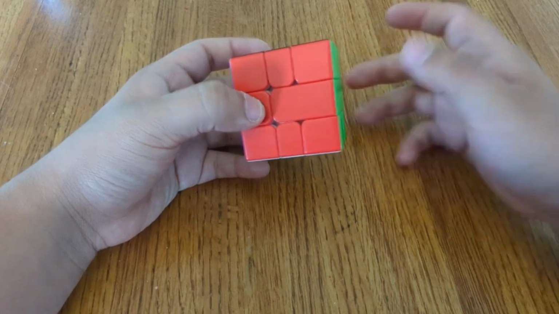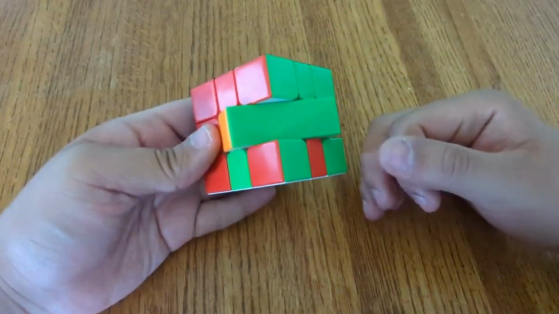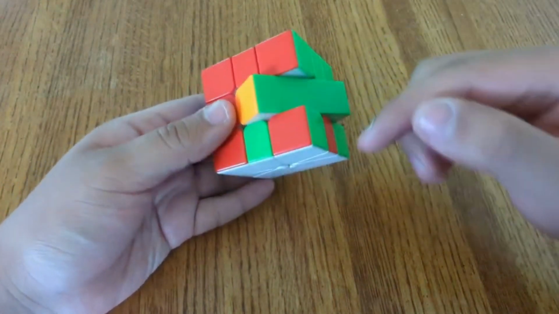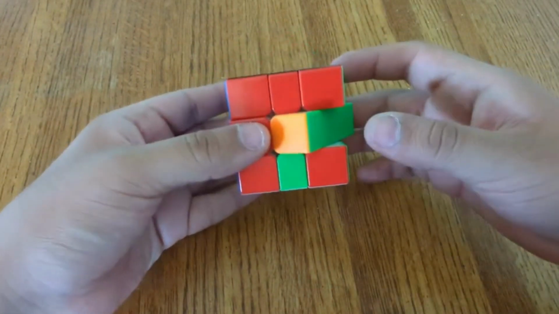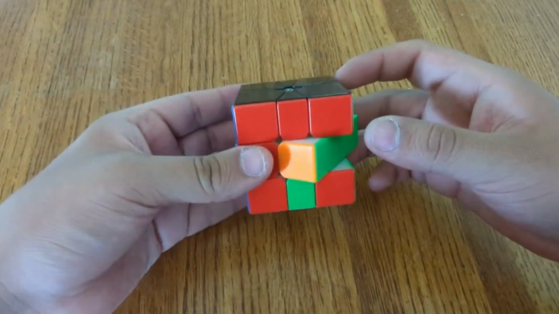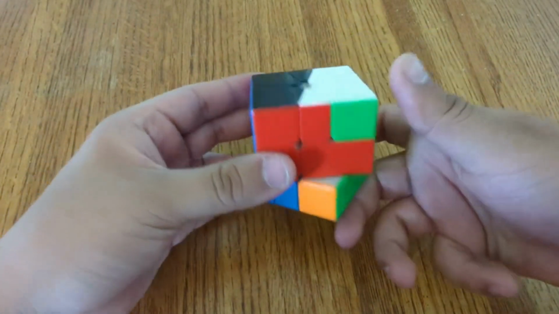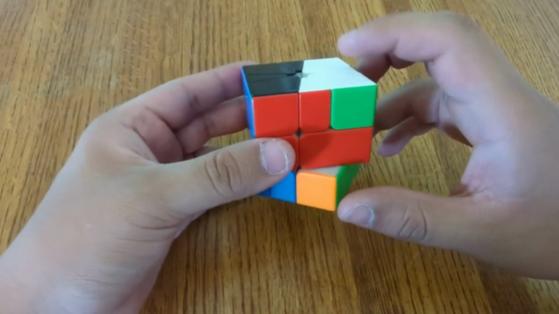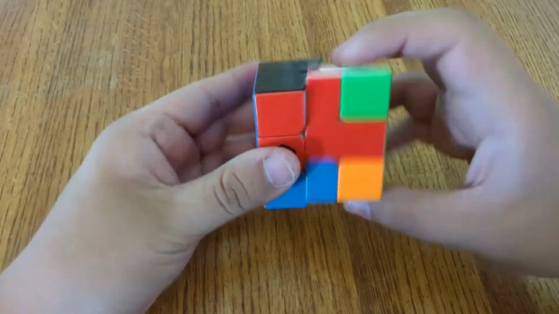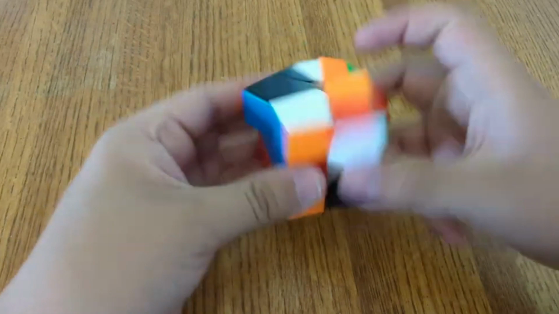Another tip I have for anyone trying to learn parity is when you get parity on the bottom, the best case scenario you can do is misalign the bottom layer by 0,2. This will effectively put the parity on top and you can do the normal parity algorithm. So it's a setup move, parity algorithm.